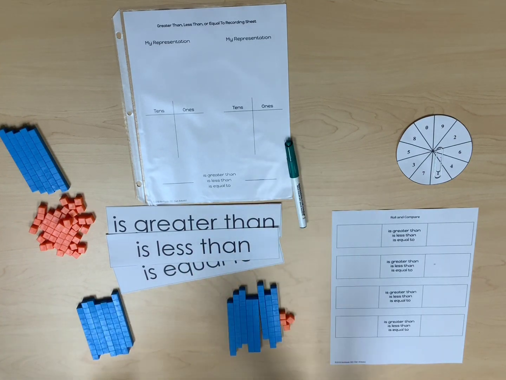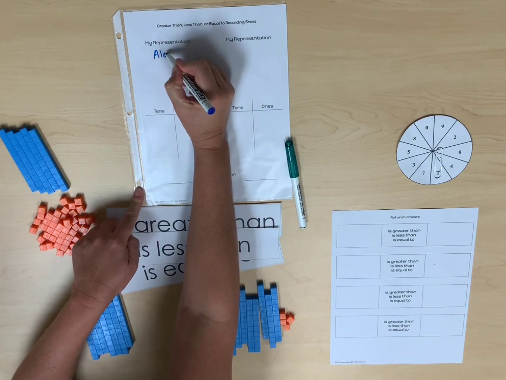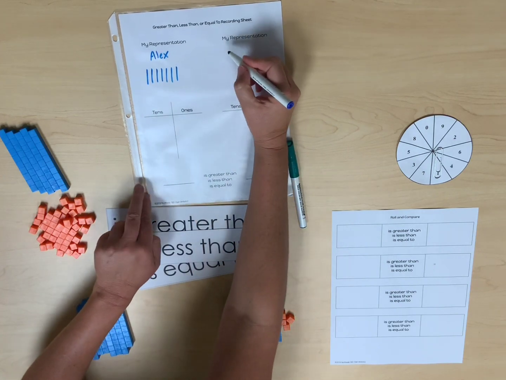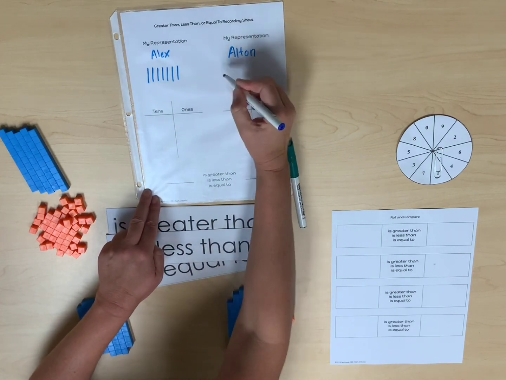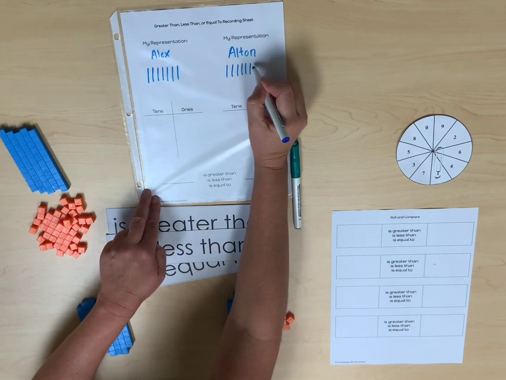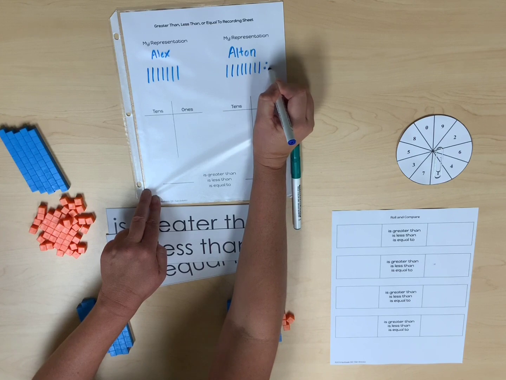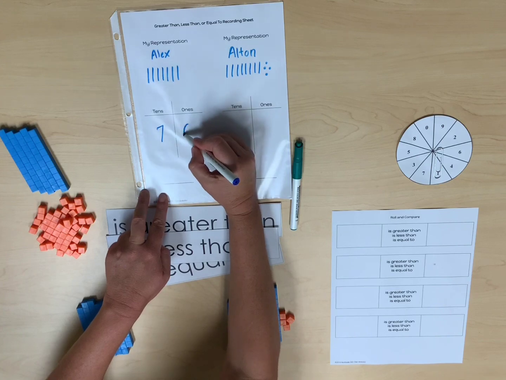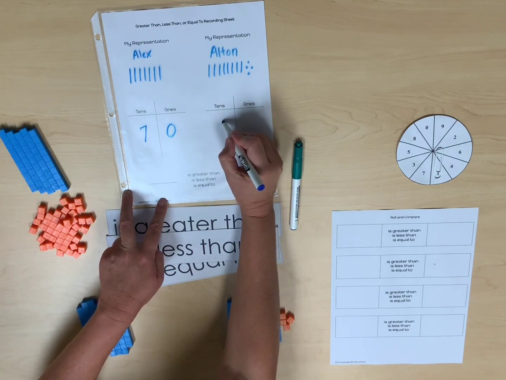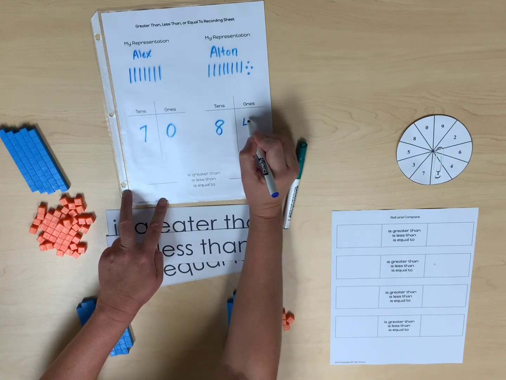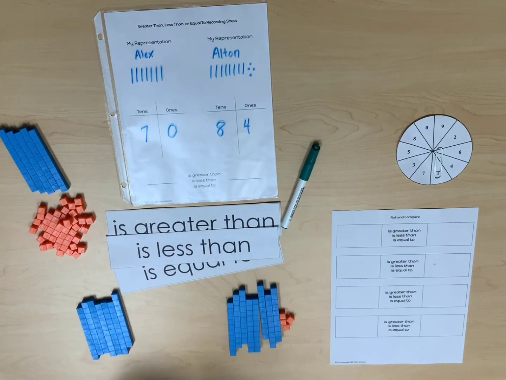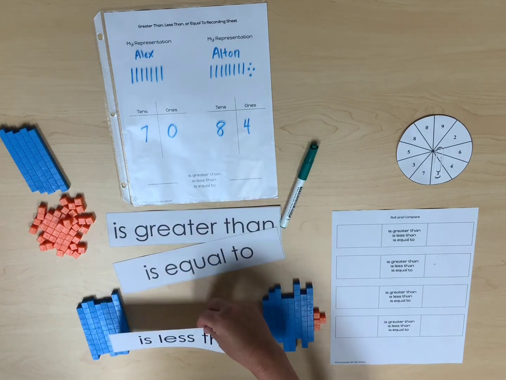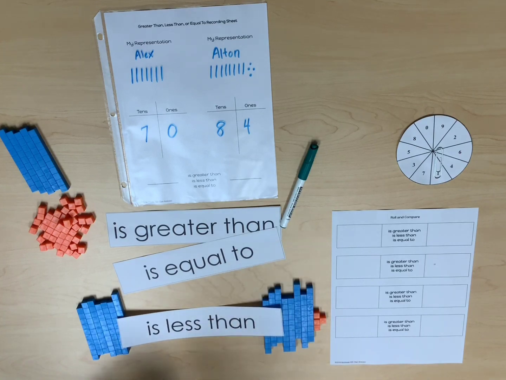So, Alex has 10, 20, 30, 40, 50, 60, 70 pennies. Alton has 10, 20, 30, 40, 50, 60, 70, 80, 81, 82, 83, 84 pennies. 70 is composed of 7 tens and 0 ones. 84 is composed of 8 tens and 4 ones. So as we begin to make a comparison using comparative language, we can see that 70 is less than 84.